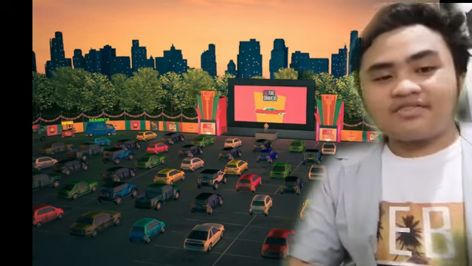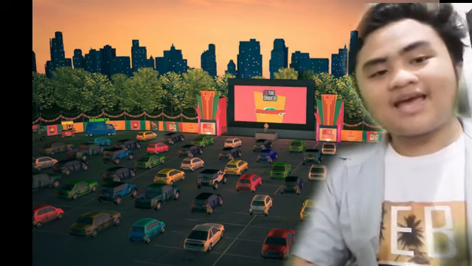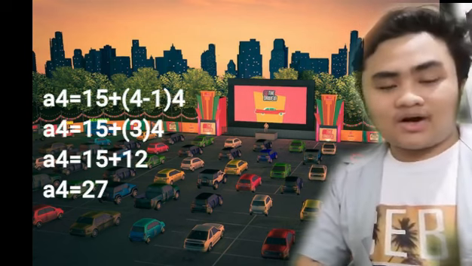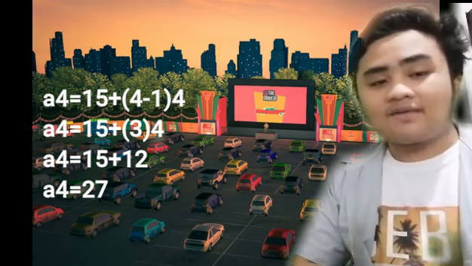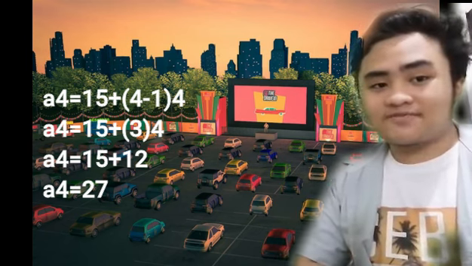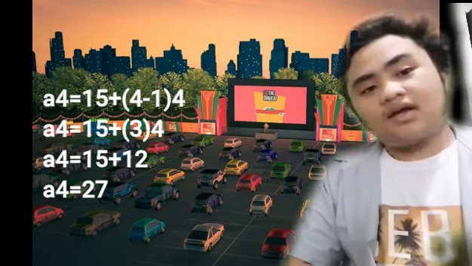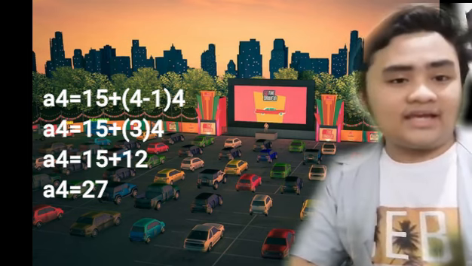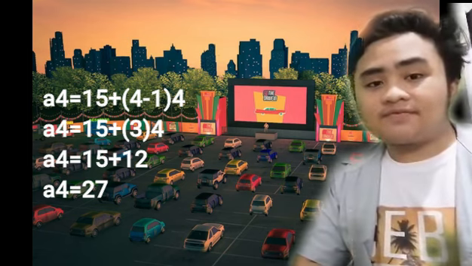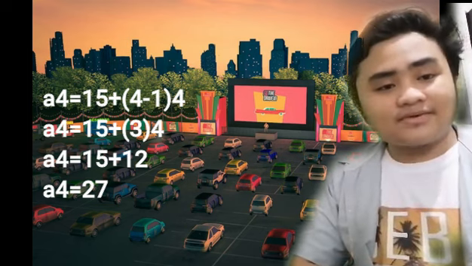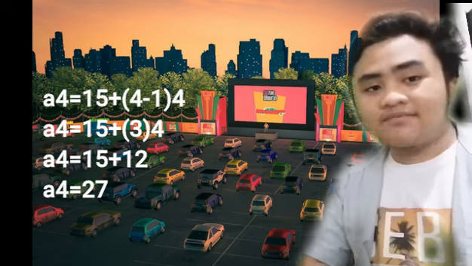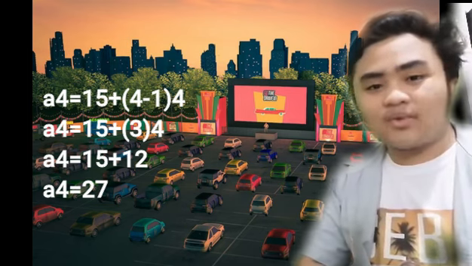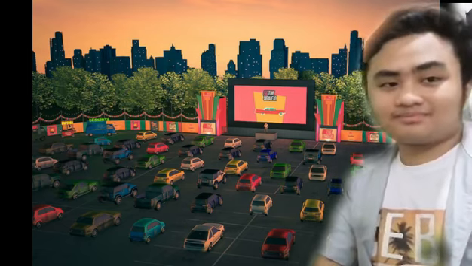Let's find first the fourth term. A sub 4 is equal to 15 plus 4 minus 1 times our common difference, which is 4. A sub 4 is equal to 15 plus 3 times 4. A sub 4 is equal to 15 plus 12. So therefore, our a sub 4, or the fourth term of this sequence, is 27.